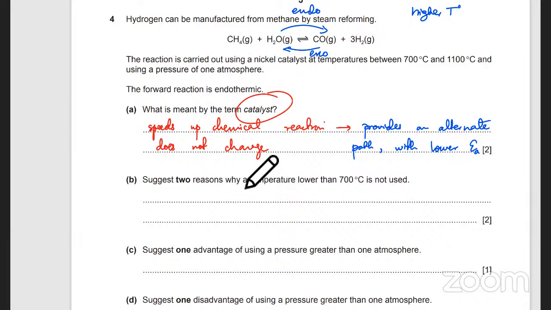So which reaction would be favored? Now over here, अच्छा पहले तो वो कह रहा है कि अगर हायर टेम्परेचर यूज करेंगे तो the rule states that the endo will be favored, right? Which one is the endo? The forward one, right? So which is a good thing, right? कि हायर टेम्परेचर यूज करोगे तो कौन सा रिएक्शन फेवर होगा? It's going to be the endothermic, right?